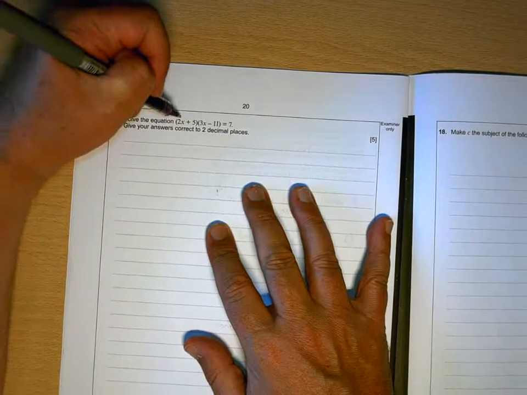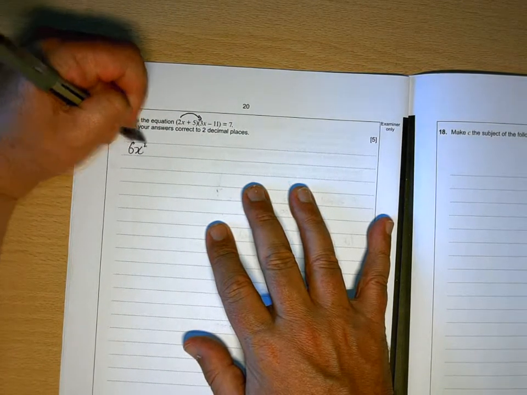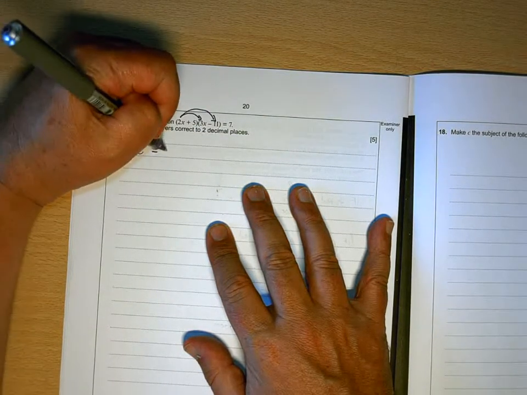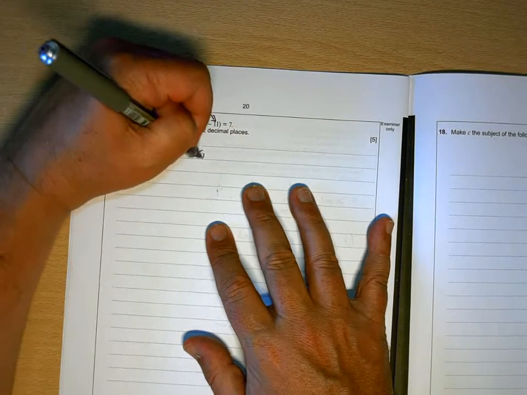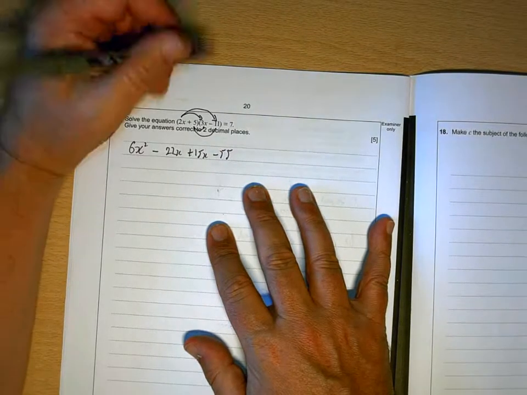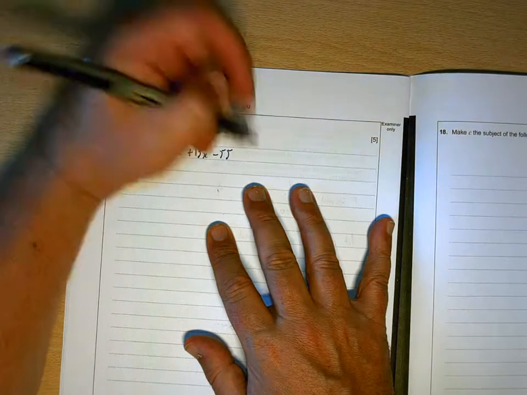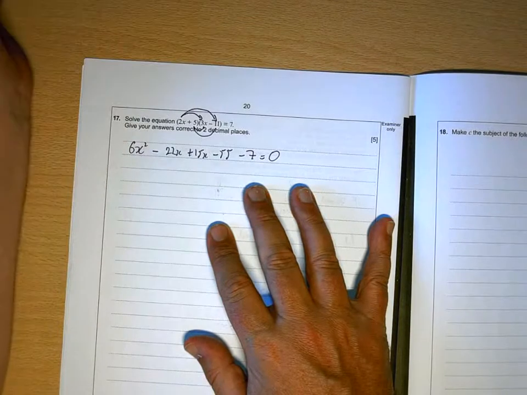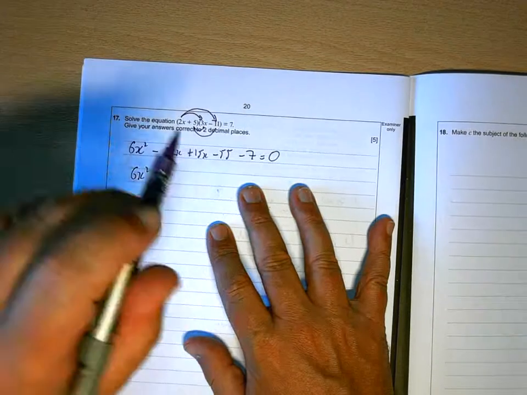So expand the brackets, multiply 2x by 3x, 6x squared. 2x by negative 11, minus 22x, then plus 15x, and finally minus 55. Now that equals 7, mine needs to equal 0, so that needs to come and become negative. So I'm taking 7 off both sides. X squared term, 6x squared.